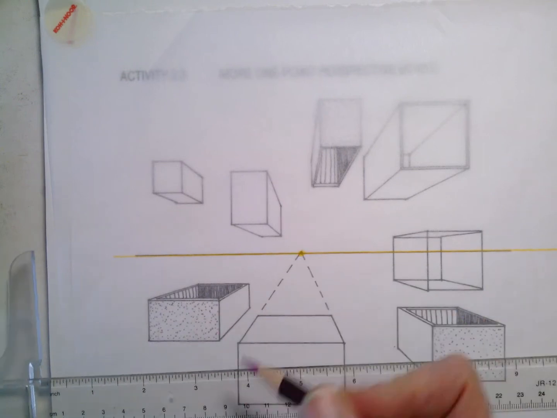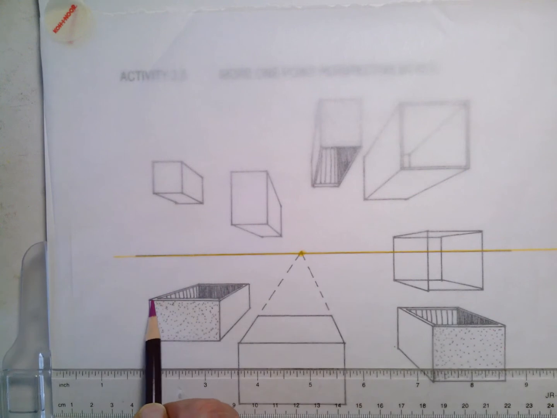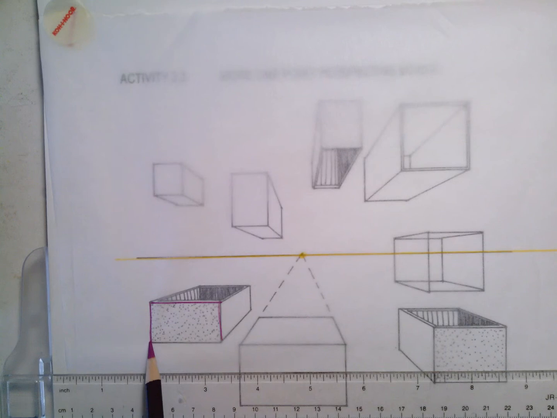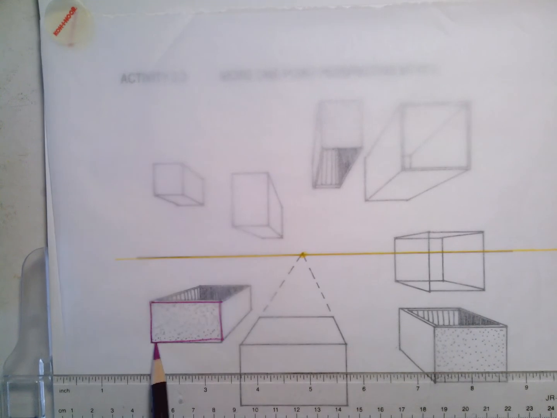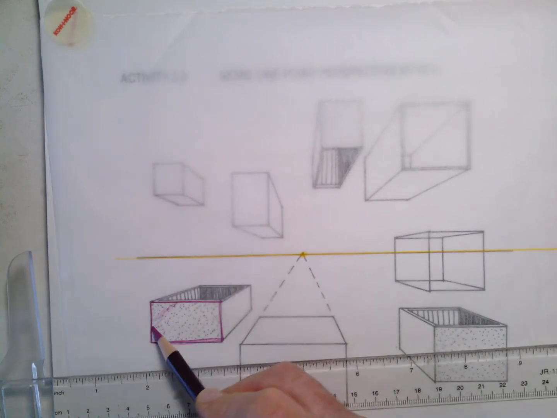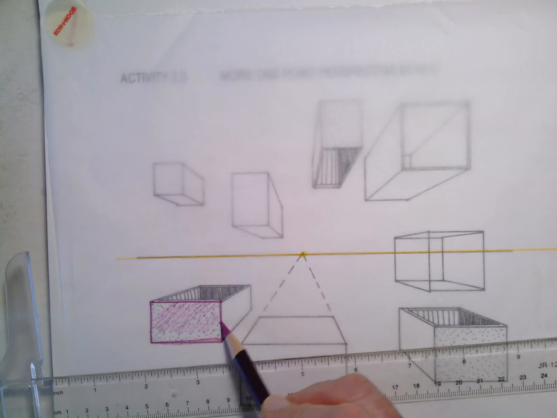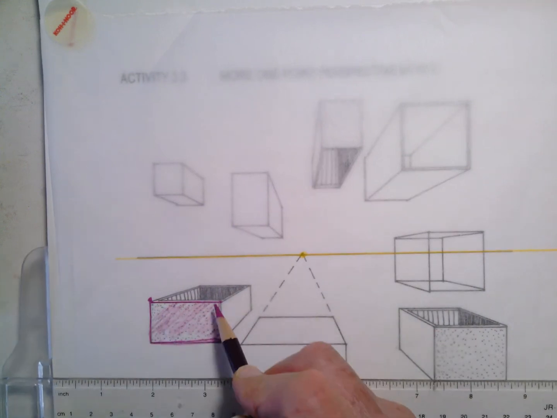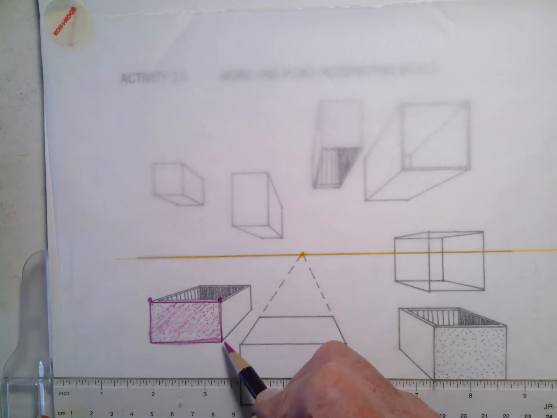So I'm using just a little colored pencil here, and I'm going to start with this left-hand box, and I always like to start with the flat front. One-point perspective objects have a flat front, okay? And that gives us our 3 points. 1, 2, 3.